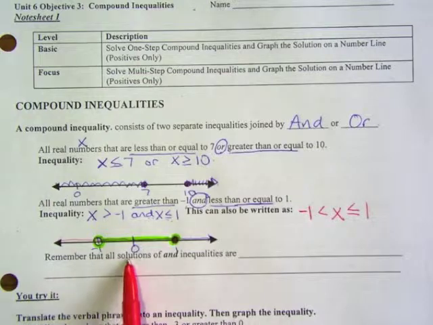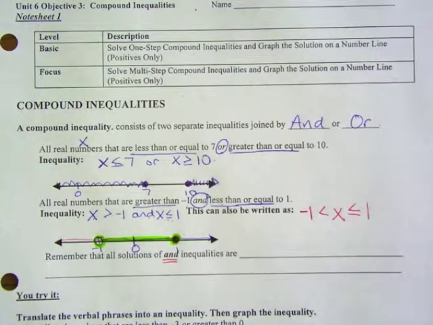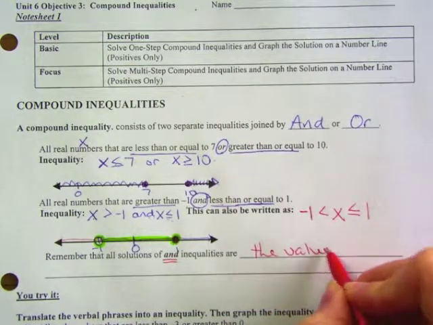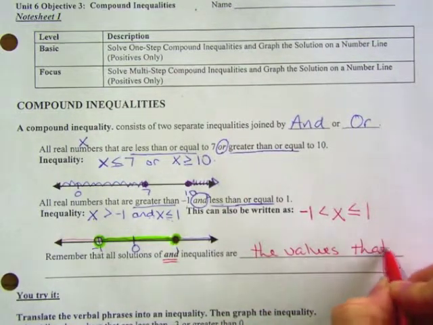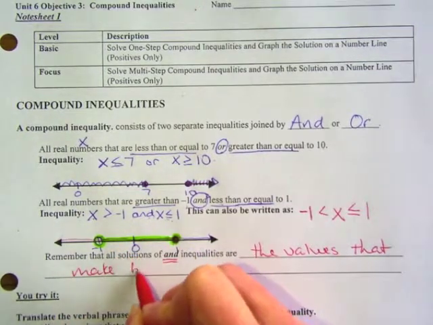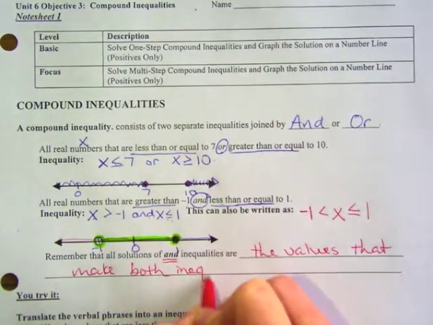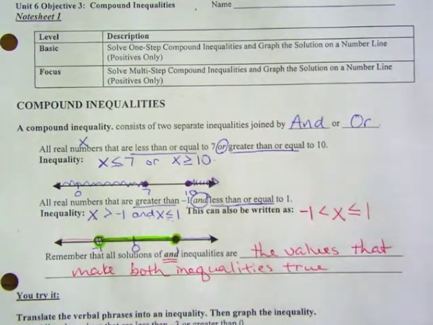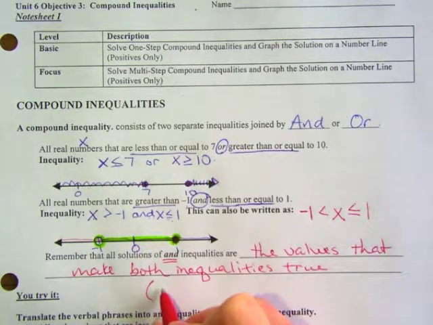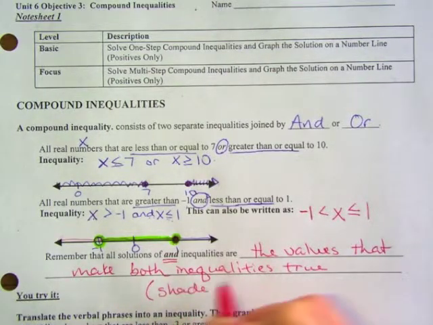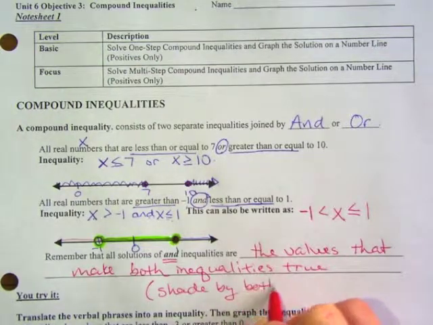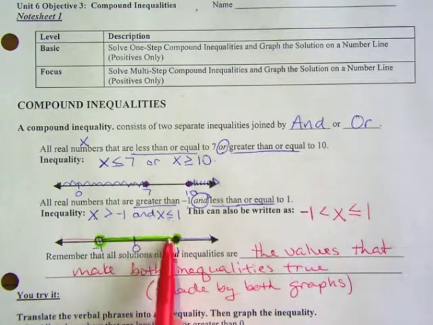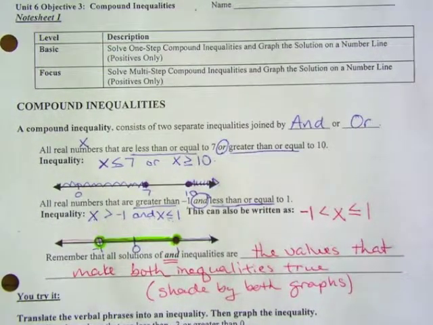Just a reminder, remember that all solutions of an and compound inequality are the values that make both inequalities true. In other words, the area that's shaded by both graphs. So when we looked at it here, it was the area that was in blue and in red, and that's the area I shaded in green.